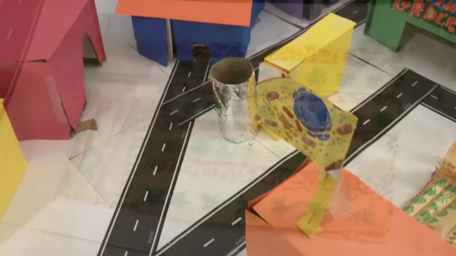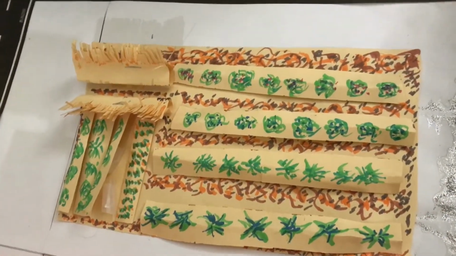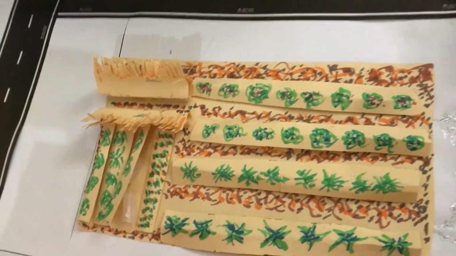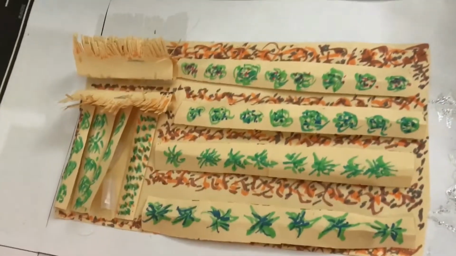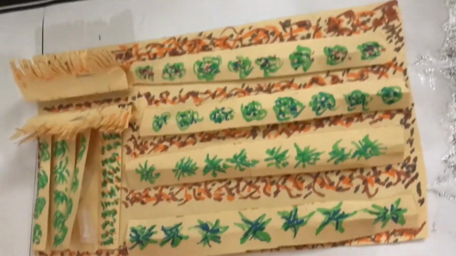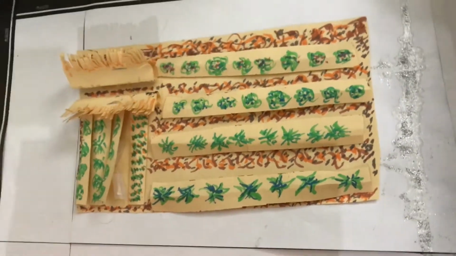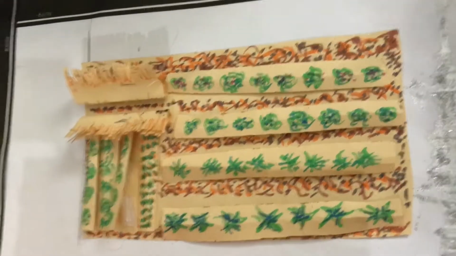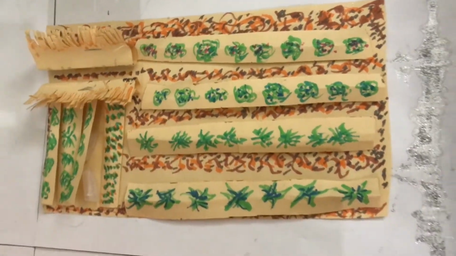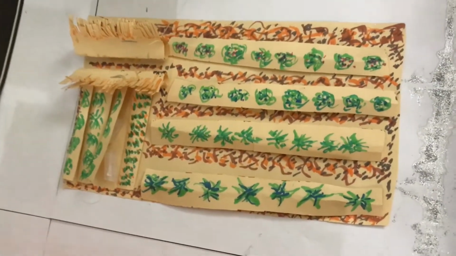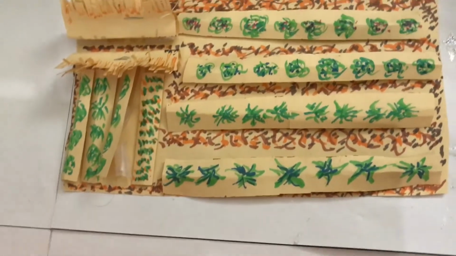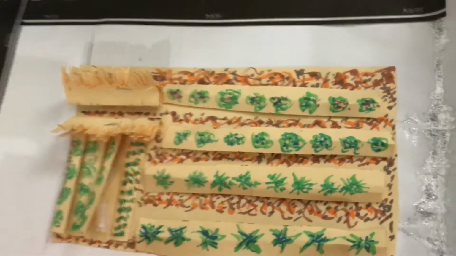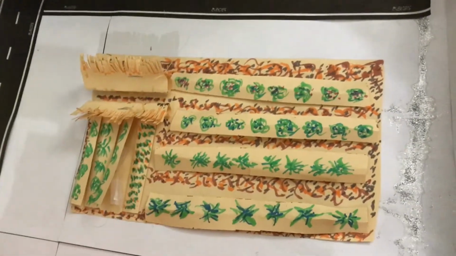So let's move on. Over here is a ribosome. The ribosomes I represented as little gardens or farms, because what ribosomes do is they produce proteins, and I decided that would be good for a farm.